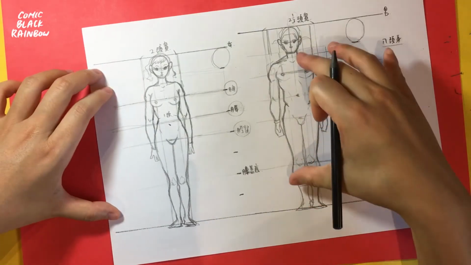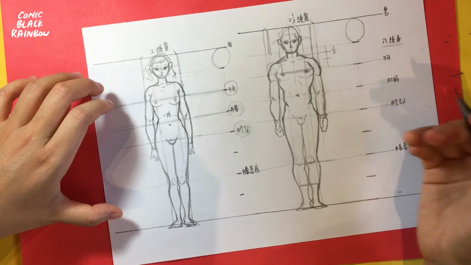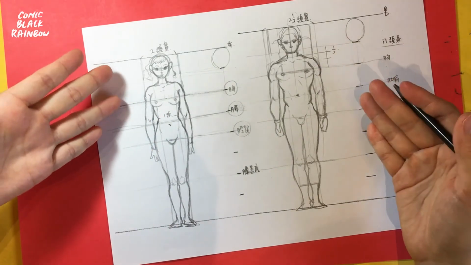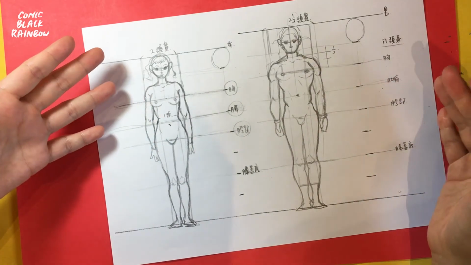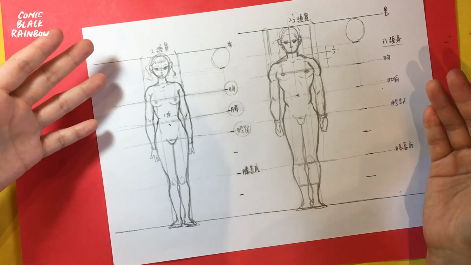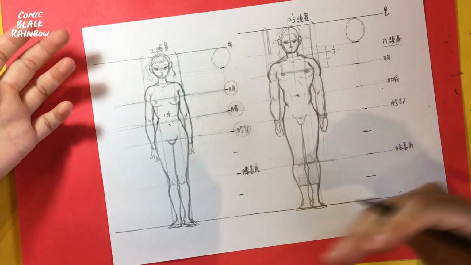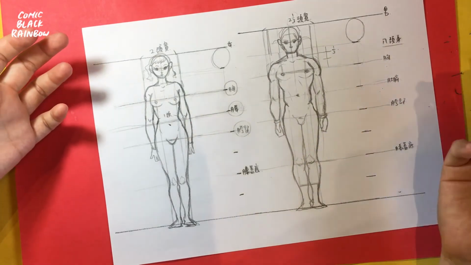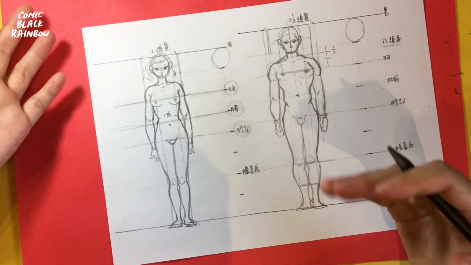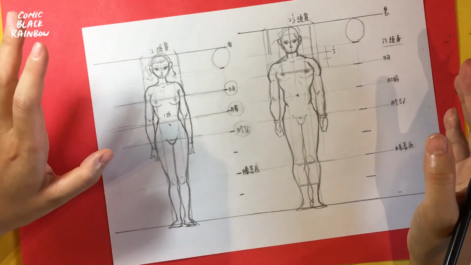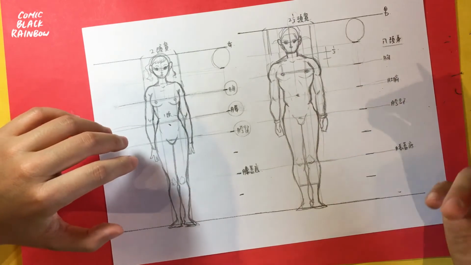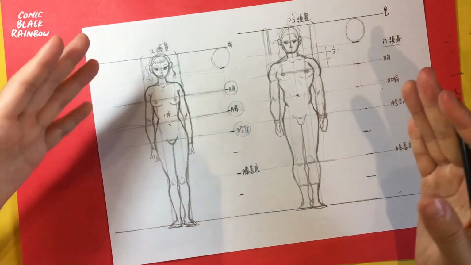Okay, so today that is the proportion of the human body. After you know those proportions, you can apply them to your characters. And you can change them according to your needs. So it is not necessary to draw the proportions of your characters exactly correctly.